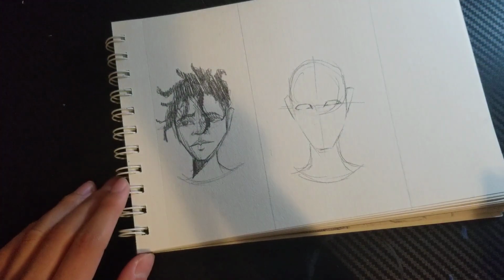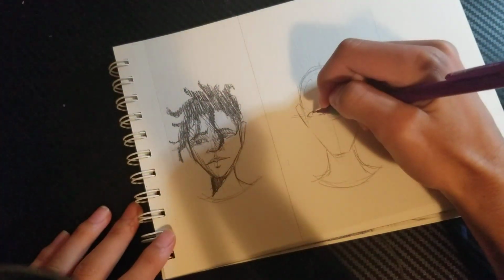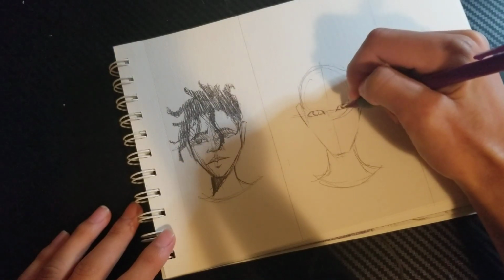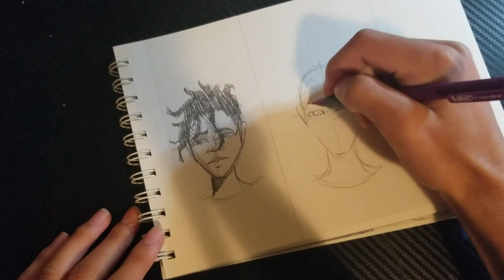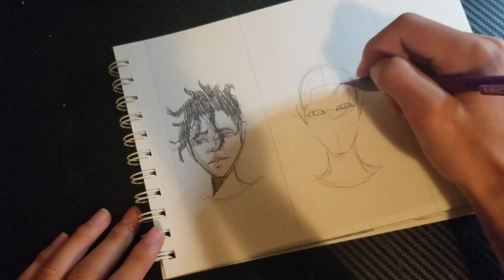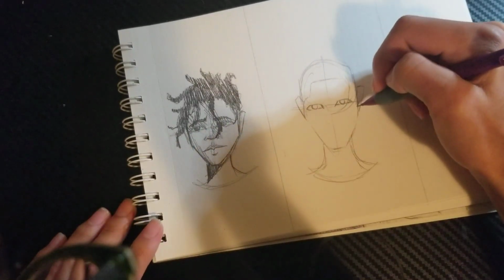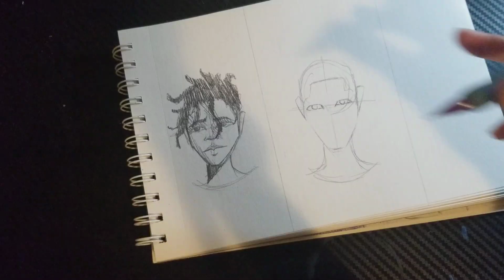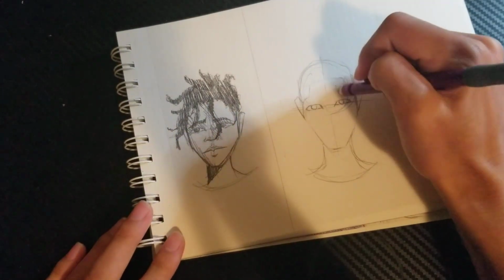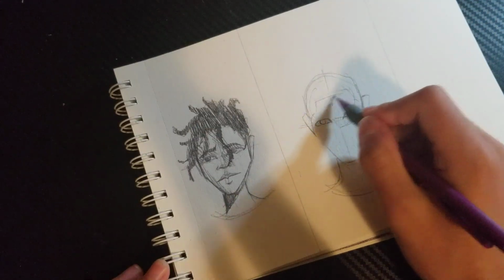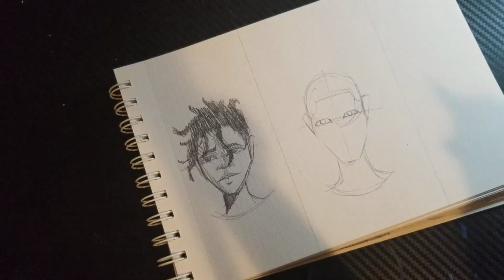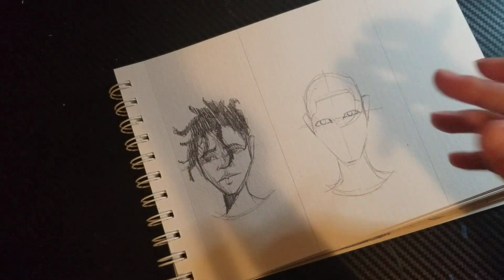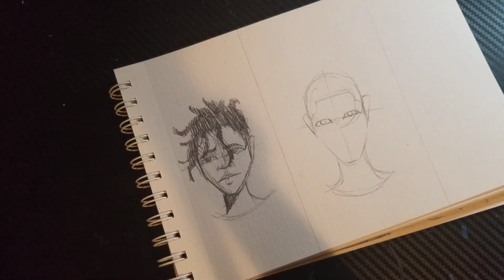There. So I'm just gonna make them rectangular, kind of. I'm gonna map out where the hair is supposed to go. I'm gonna have that same hairstyle, so I can show you guys how these look different, but they have the same hairstyle. I'm not gonna change it. I'm just gonna change the facial features, stuff like that.